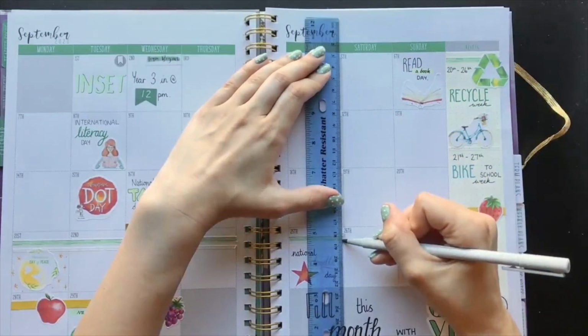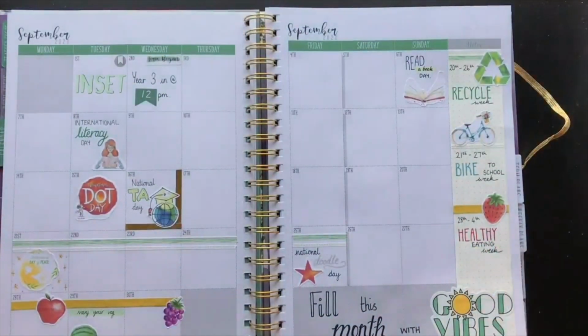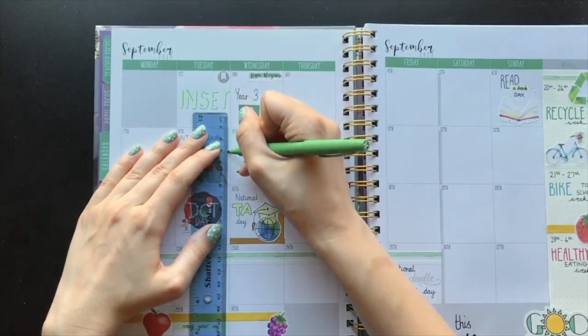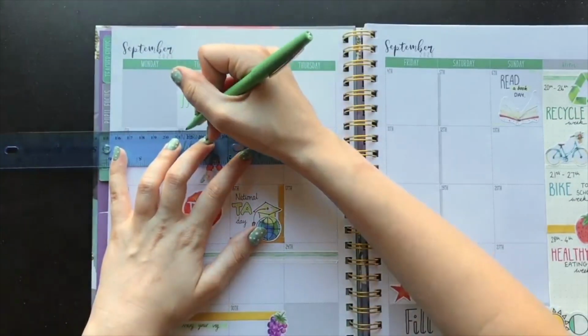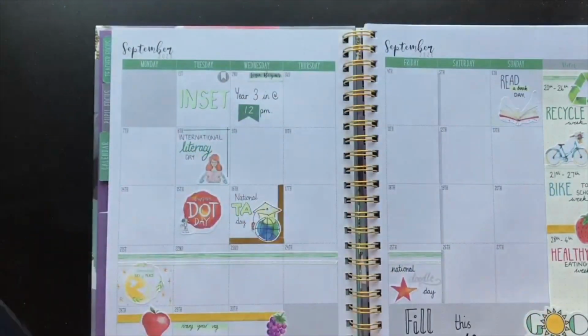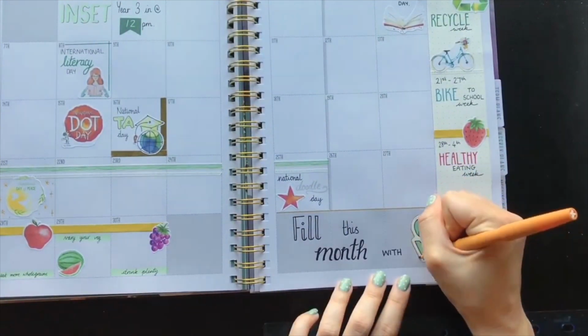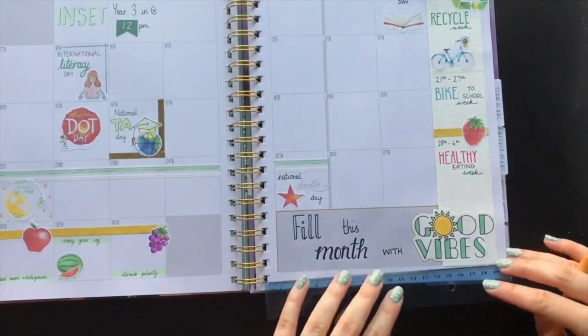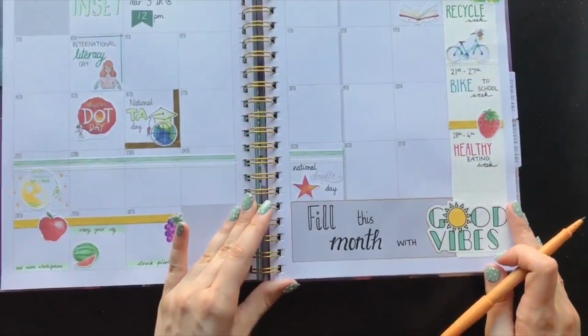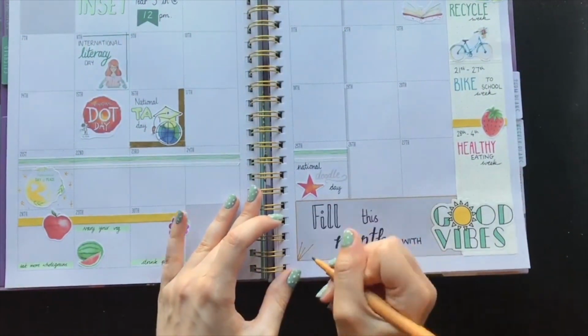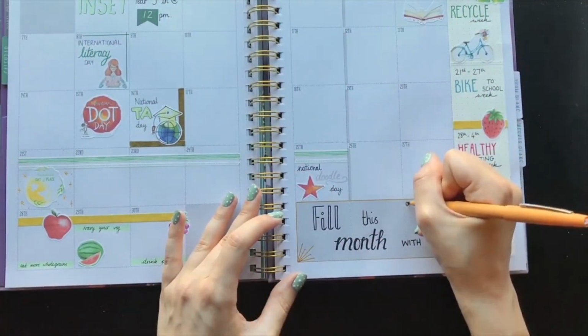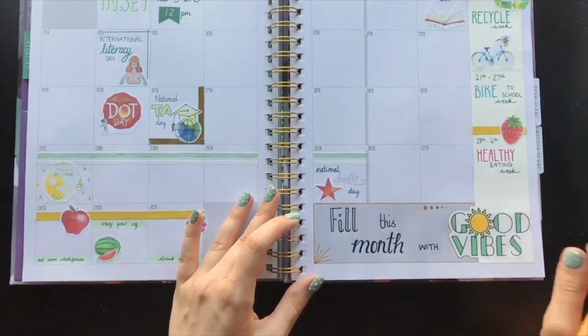Now that the majority of my calendar spread has been filled in, there's just a few final touches I want to add to really make it pop. So I added a very faint grey line where the weekend begins so that it's really clear for me what days are school days and what days are the weekend, and some other little flourishes like dots and dashes and lines in the boxes just to make it look a little bit more interesting.